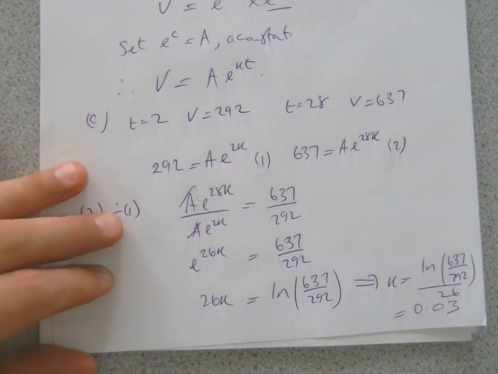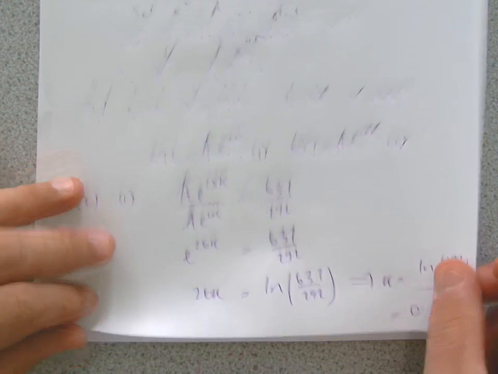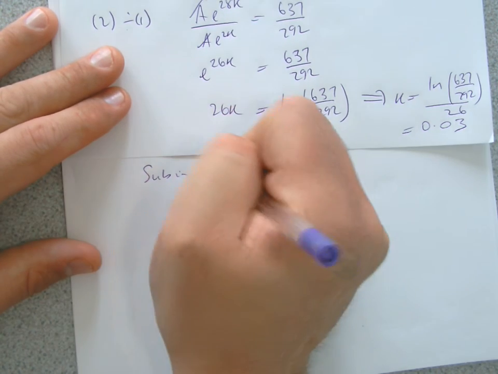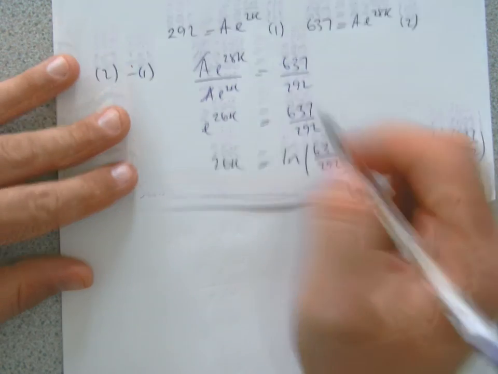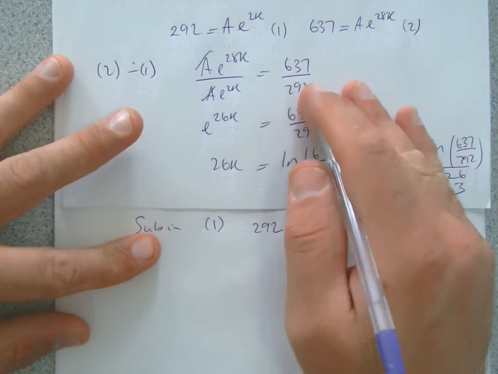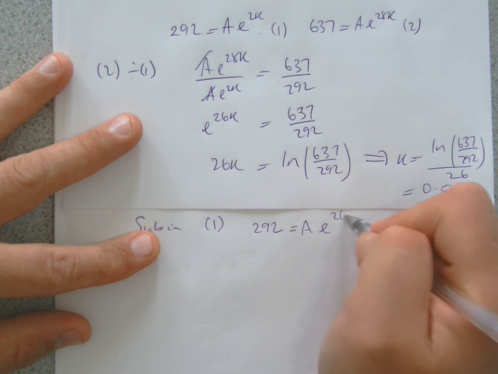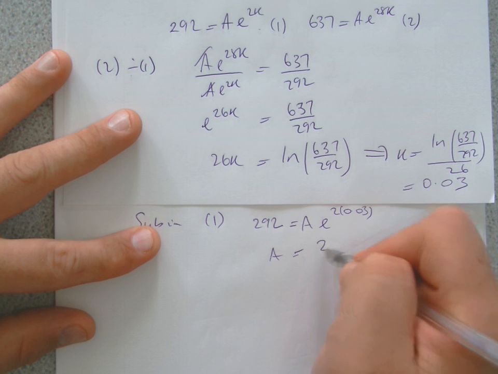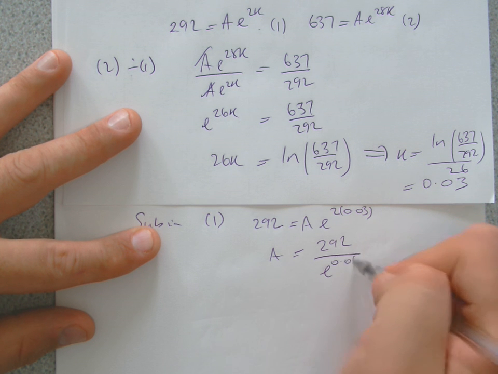is put it back into 1 or 2. So sub it back in. If you put it into 1, we've got 292 equals a e to the 2 times 0.03, and then a, of course, will be 292 divided by e to the power, and that's going to be 0.06, isn't it?